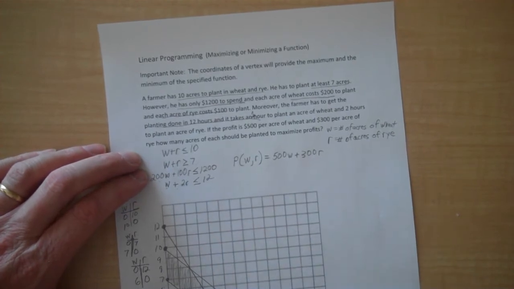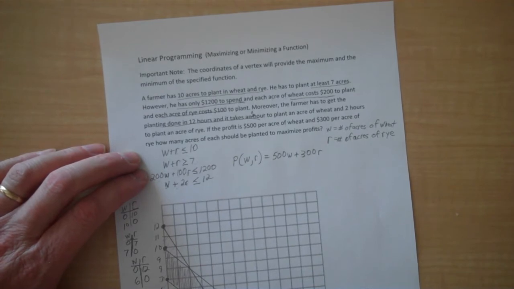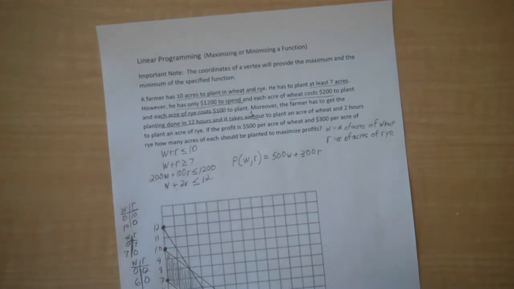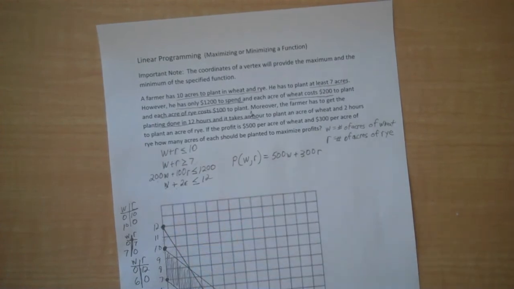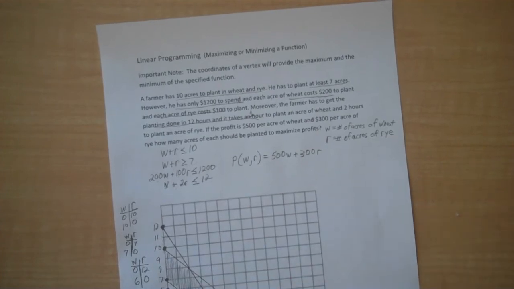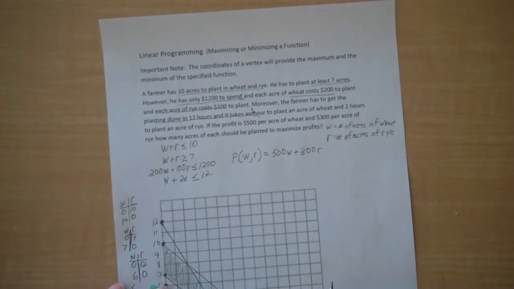If we planted no rye and all wheat, we would have 12 acres. So I'm going to connect 0, 6, and go out to 11 and 12 here. I'm going to connect those two.